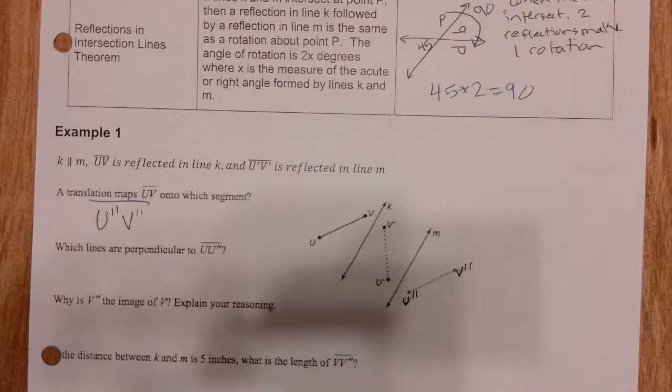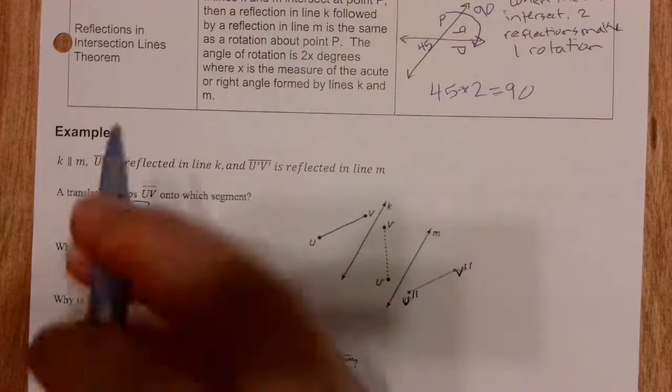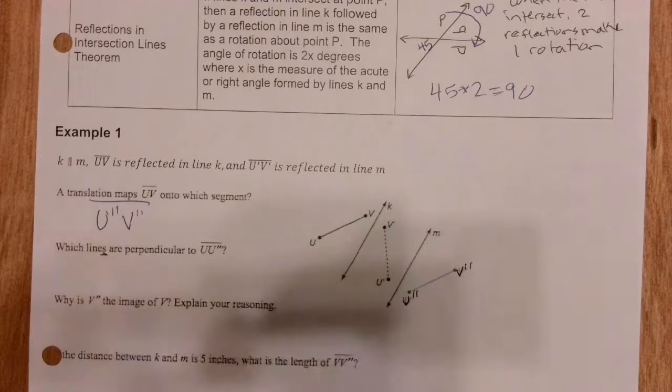Now, which lines are perpendicular to U double prime? I like this question because if you are good at, I call it playing school, figuring things out even if you don't actually know the answer, using context clues, which lines, plural, so you should have more than one answer. And by the way, what lines are actually in the picture? There are only two, line L and line M.